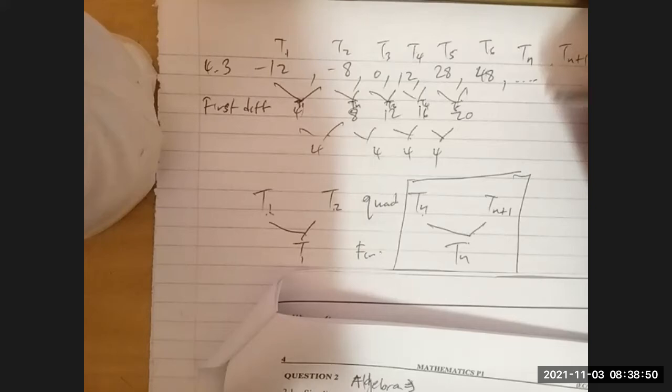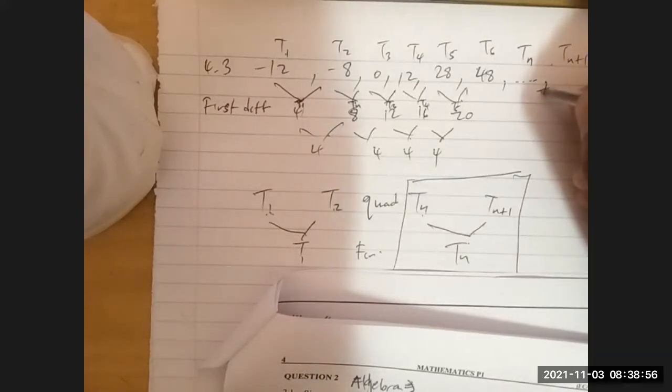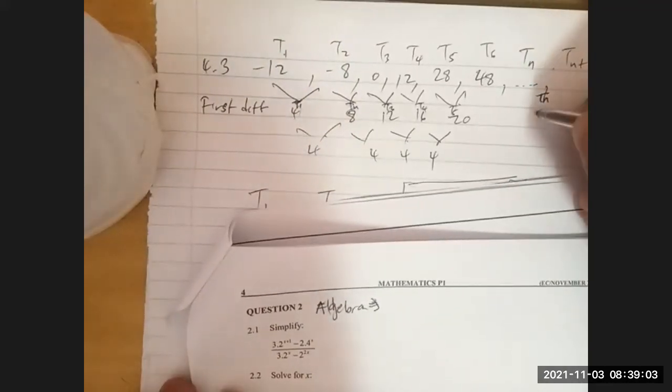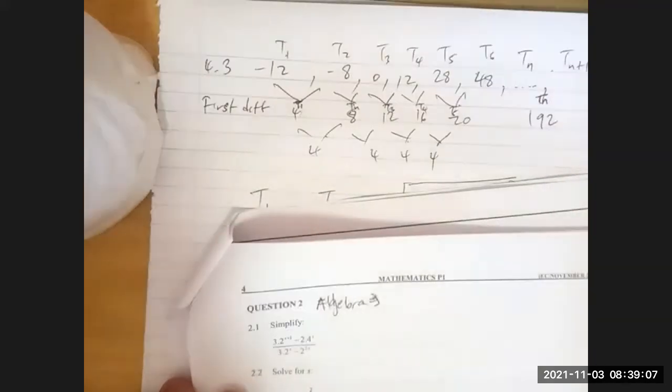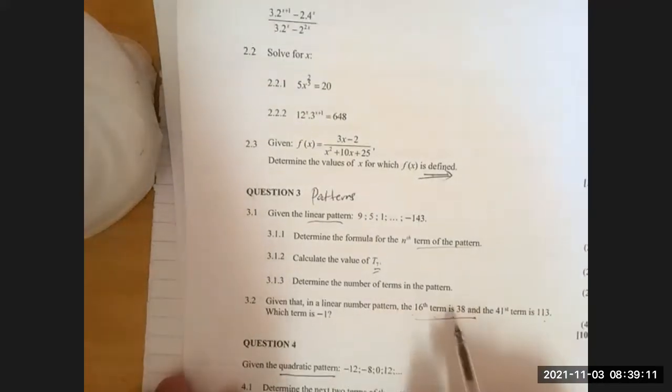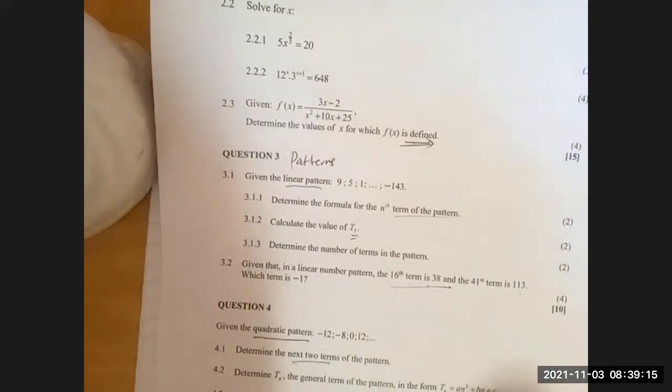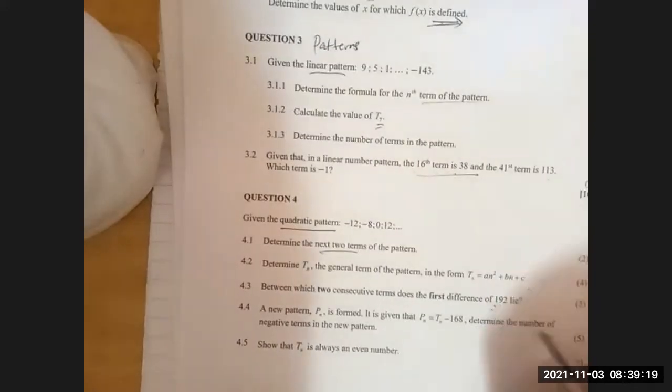Here it so happened that we have a certain value in the first difference, which according to this question is 192. That's what the question is saying to us here. This is the one I'm talking about. This pattern here is 192, right?